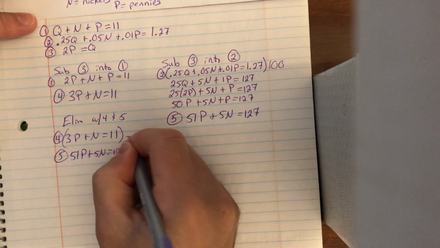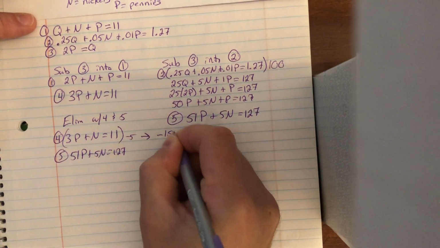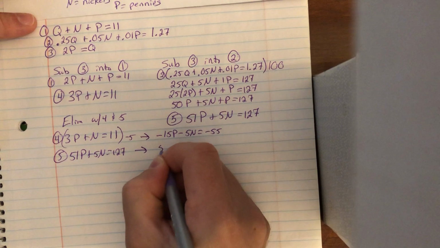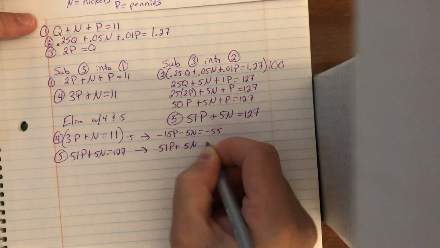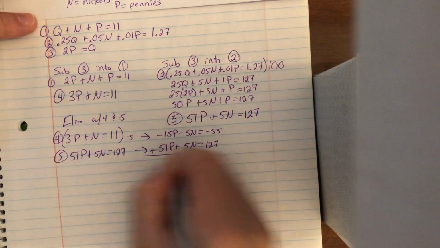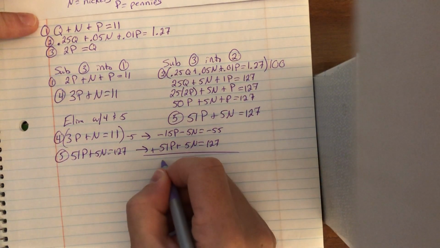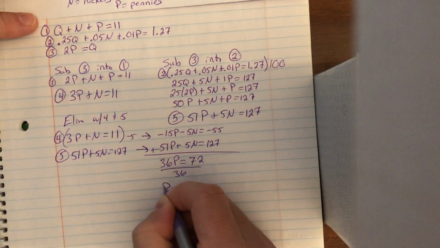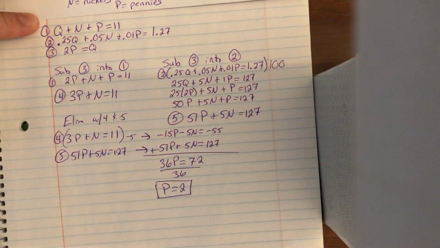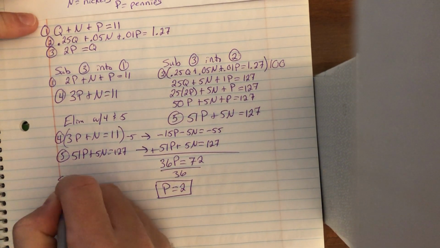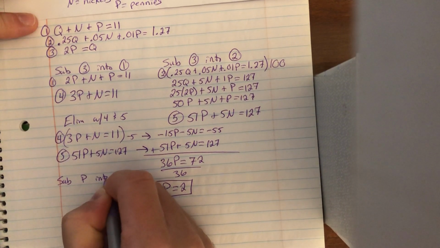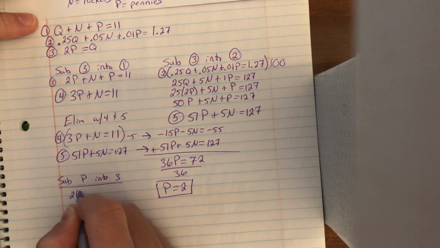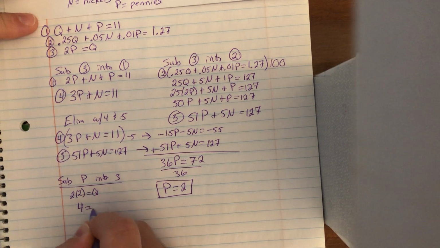I'm going to multiply the first equation by -5. The second equation is fine, because now our N's will cancel out. When I add these things together, I'm going to get 36P equals 72. Divide by 36, so P equals 2. That tells me I have 2 pennies. So now I'm going to sub P into 3. So when I do that, 2 times 2 equals Q. So 4 equals Q.